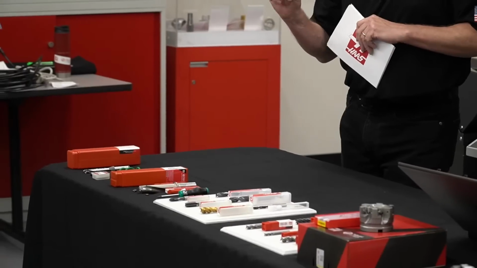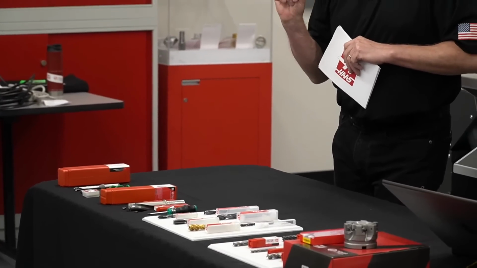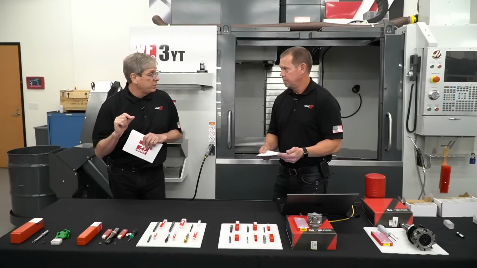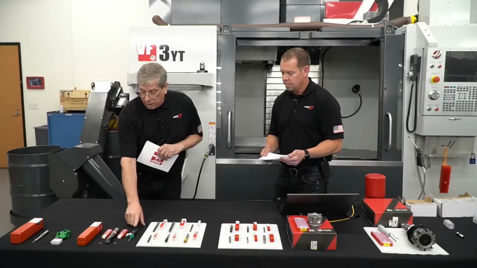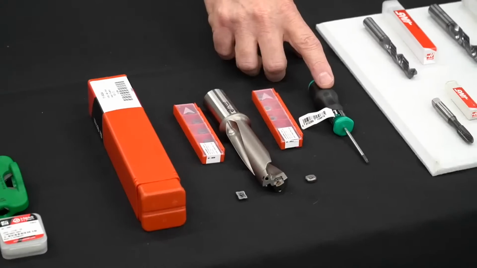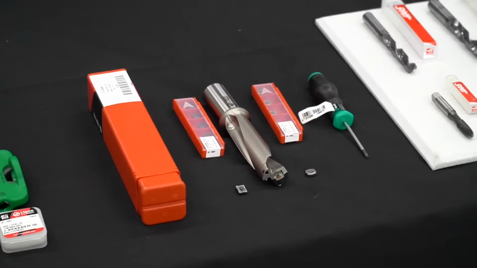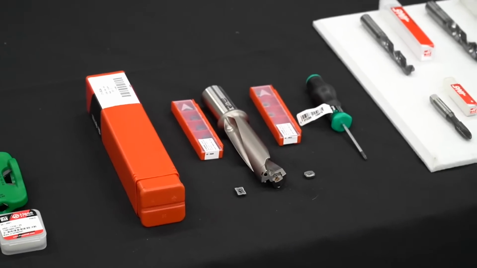So they cut fantastic and produce a really good finish, but also produce the holes very, very close to the specified size. And then each of the insert drill bodies comes with the Torx wrench for installation. Loosen and tighten the screws for installation.